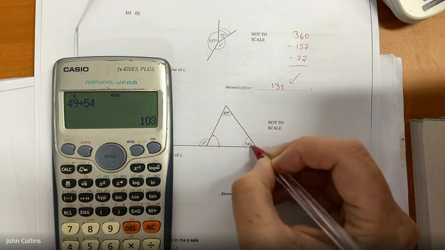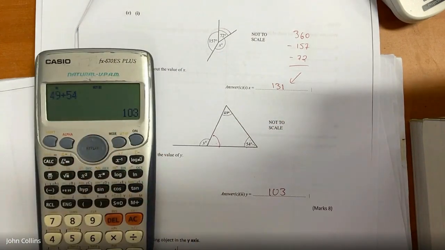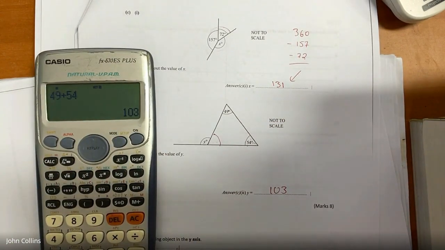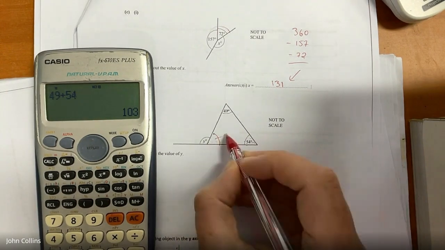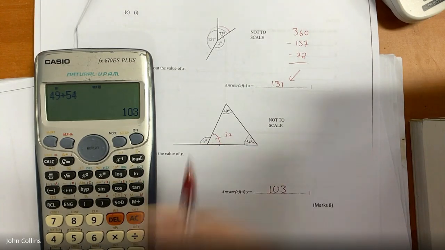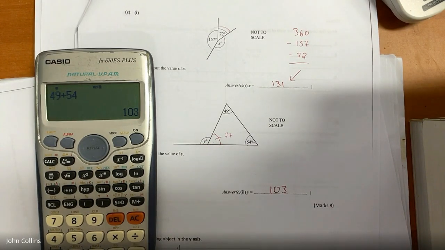These two are the alternate interior angles. You could find this as 77 and then subtract it from 180 and you get the same answer.